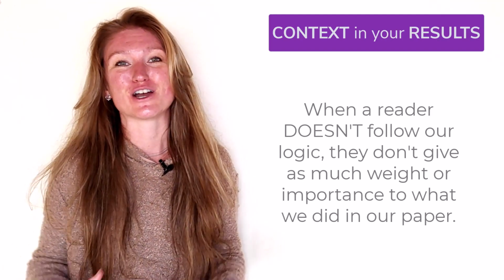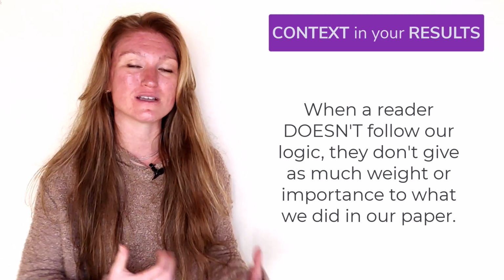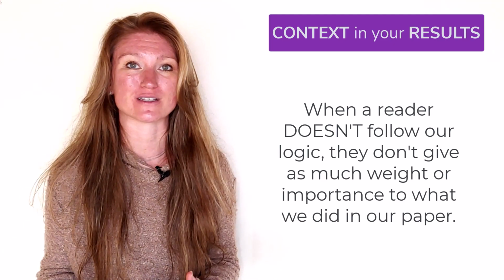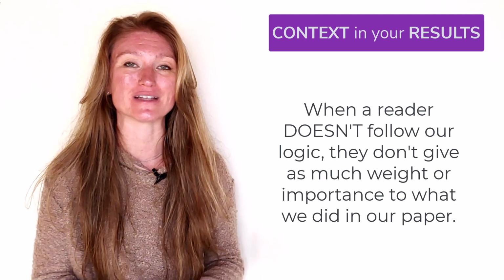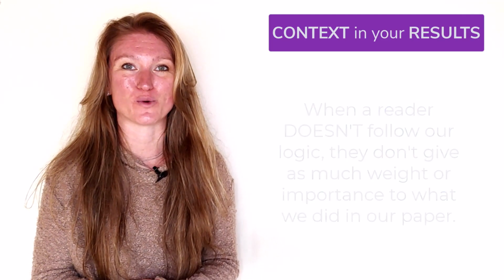On the converse, a reader who's a little bit confused, who doesn't understand why we did one experiment versus another, is not going to give as much weight or importance to these experiments. So this is what we want to avoid.